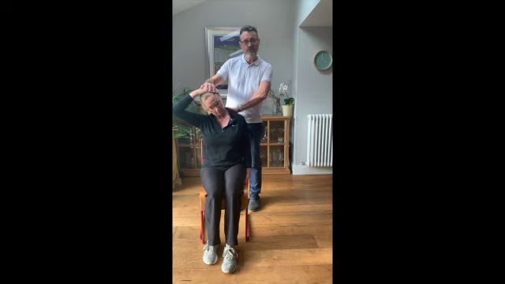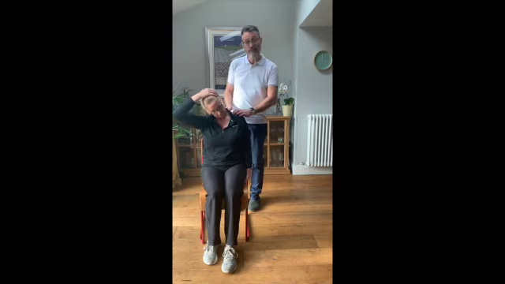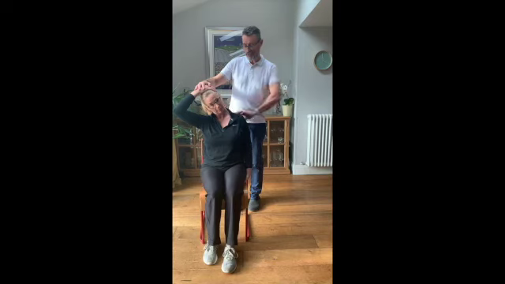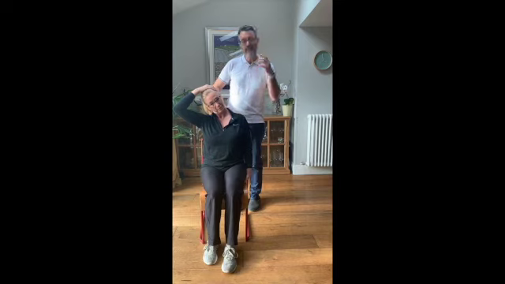And you can actually fine tune this. So the further forwards you go, the more the stretch comes to the back muscles around the middle of the back. The further back the head goes, the more to the outside of the neck and shoulder it focuses. So you can play around with the focus if you're feeling particularly tight here until you feel as if you're getting on the right muscle to stretch.